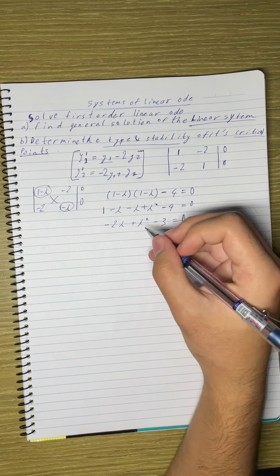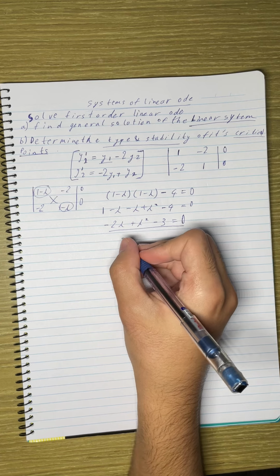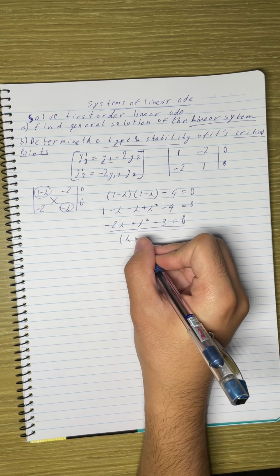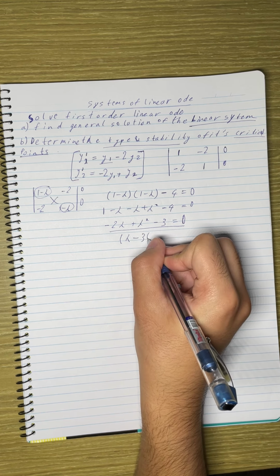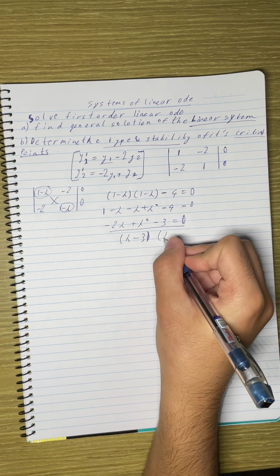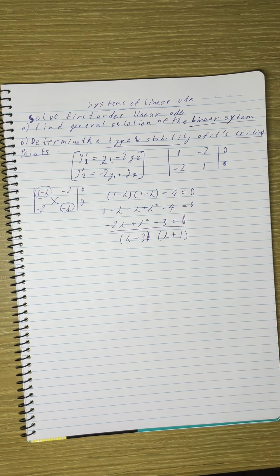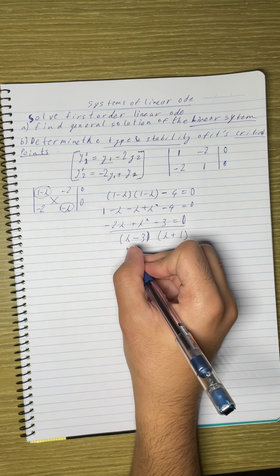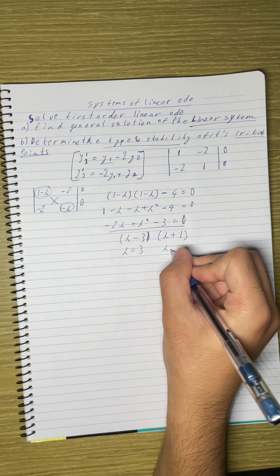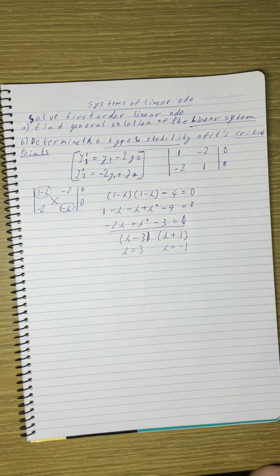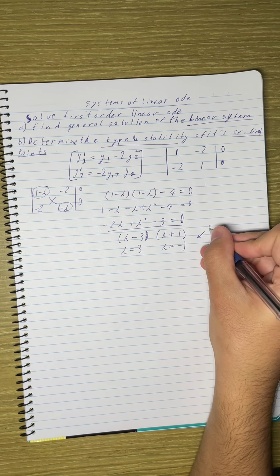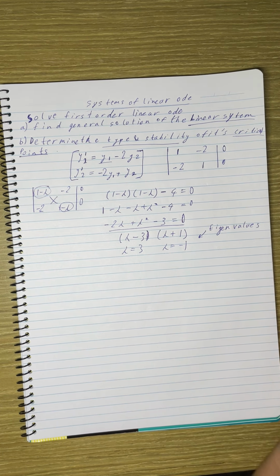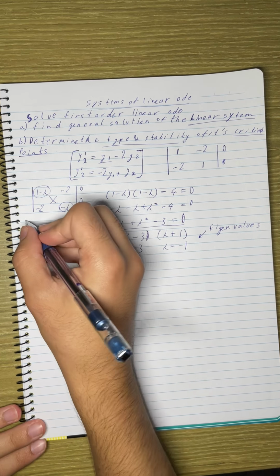And now if we factorize this, we have lambda minus 3 and lambda plus 1. Okay, now that we've found this, we write lambda equals 3 and lambda equals -1. Okay, these are the eigenvalues. Now that we found the eigenvalues, we're going to find the eigenvectors.